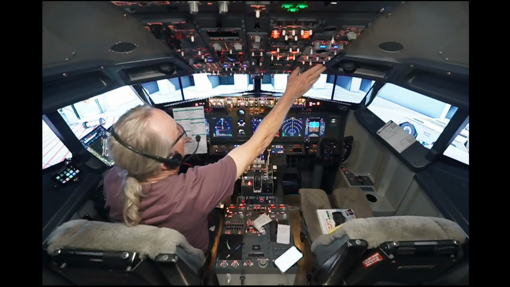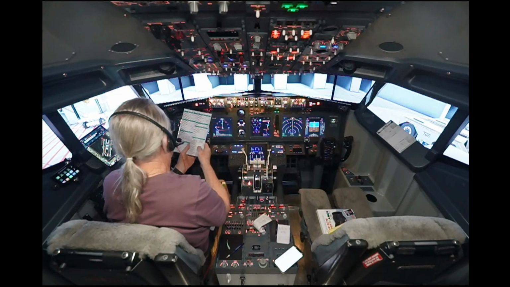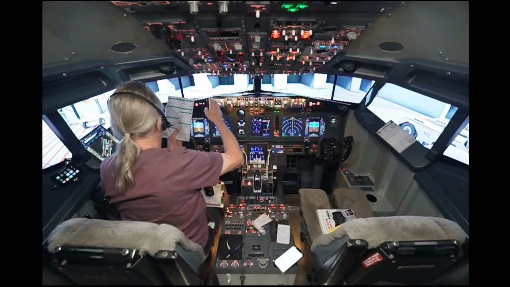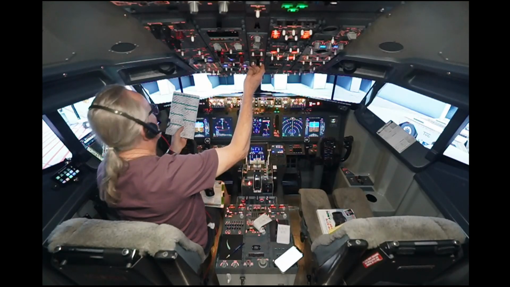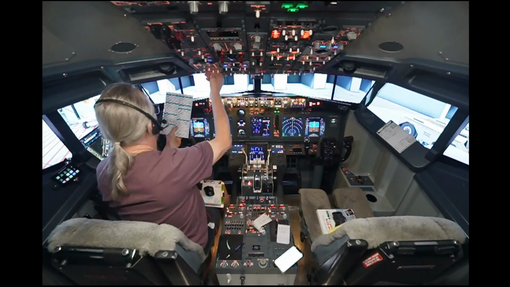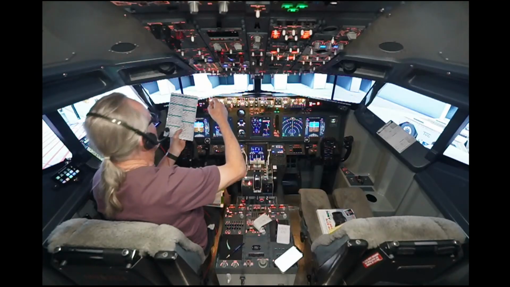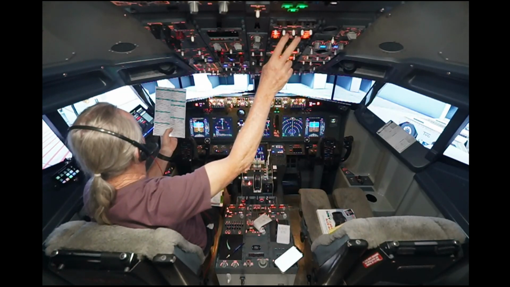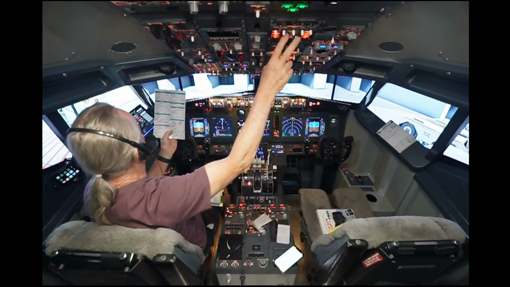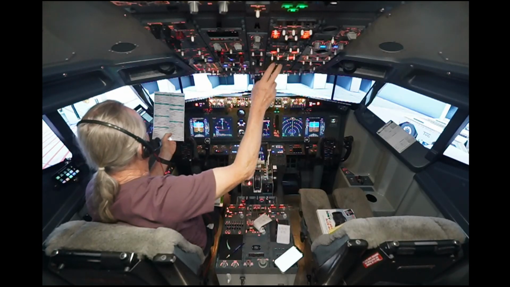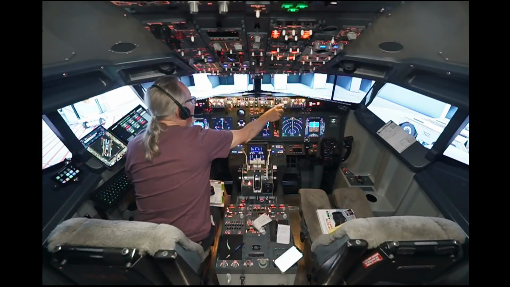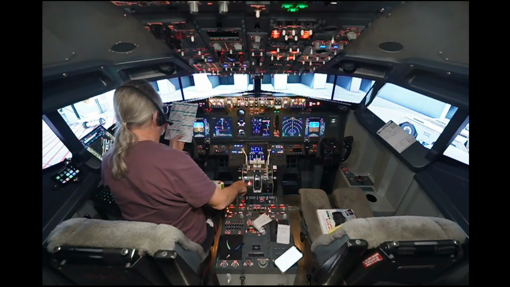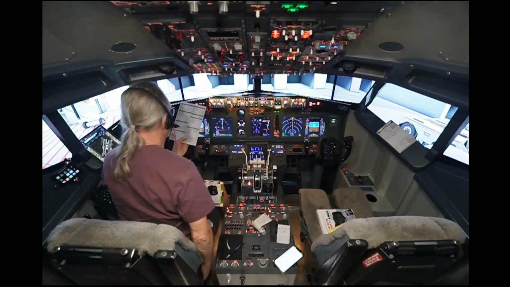Left and right packs are to auto. Fuel cutoff levers are off. Anti-collision light is off. Passenger signs are off. Fuel pump switches are off. Galley power off. Window heat's off. Exterior lights. Light directors off. Disengage. Parking brake is on. Parking brake's off. Chocks in position.